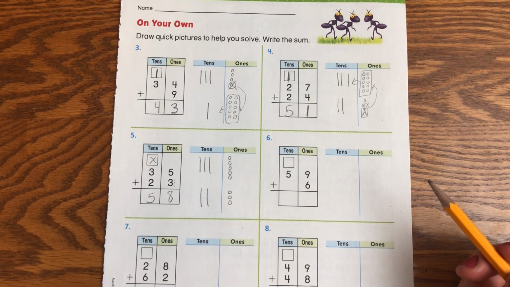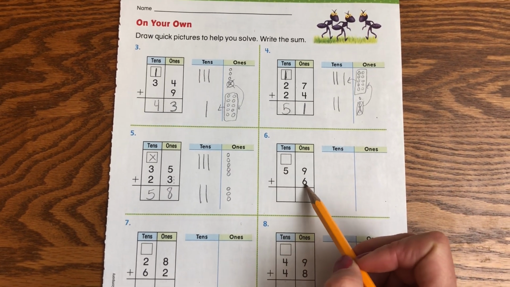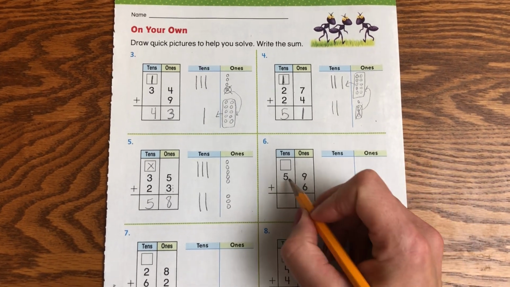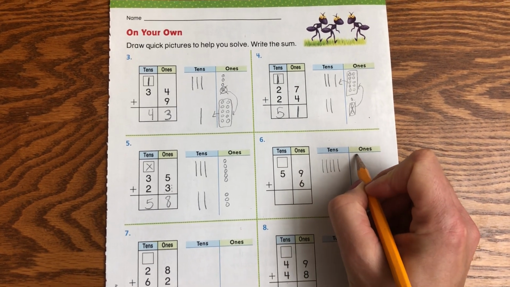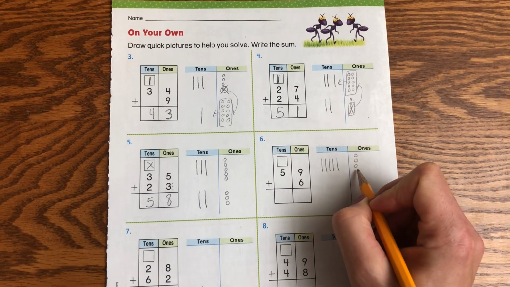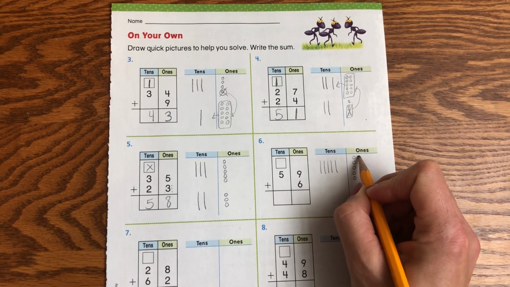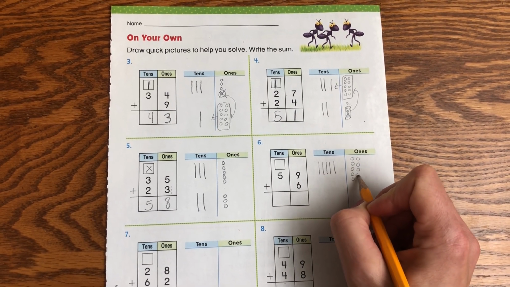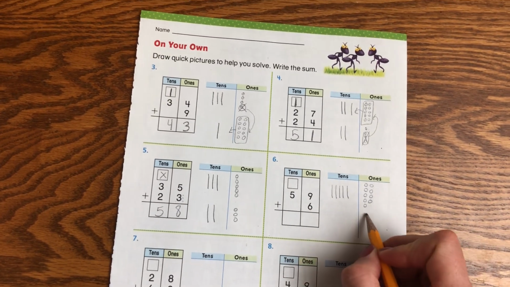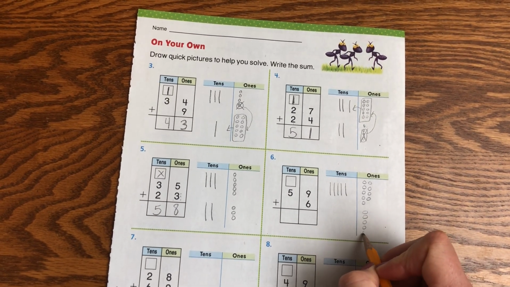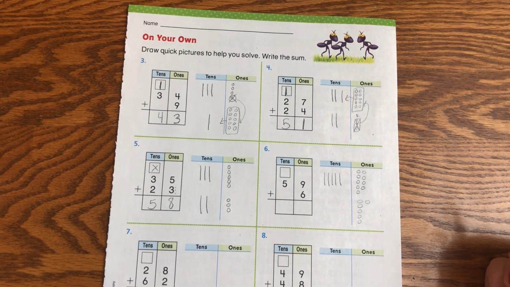Let's move on to number 6. 59 plus 6. Let's model it. 59 first. 10, 20, 30, 40, 50. 51, 52, 53, 54, 55, 56, 57, 58, 59. Nice and neat. Now 6. 1, 2, 3, 4, 5, 6.